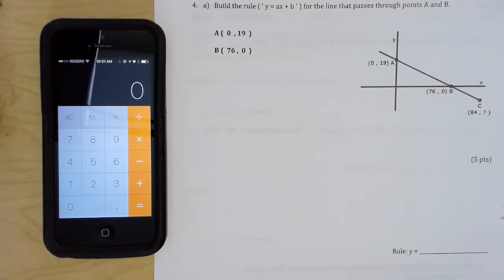Hey guys, I'm going to go over a multi-step problem that's going to be shown on your test. I want to go over it because it's worth a lot of points. Just building the rule is going to be worth 5 points, and then further down the page you're going to have to find the missing coordinate. So I want to make sure that you understand how to do it.